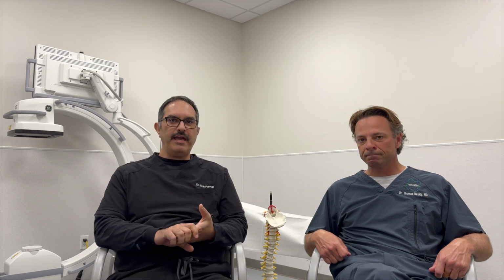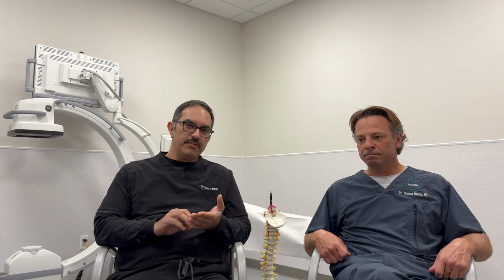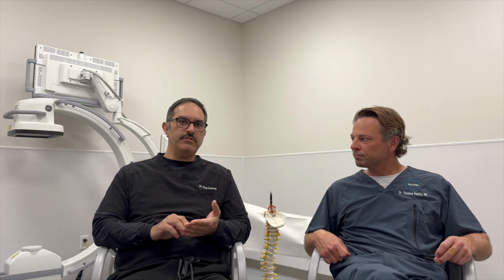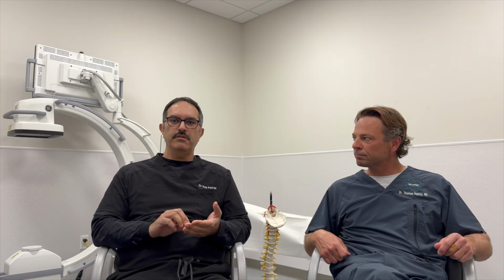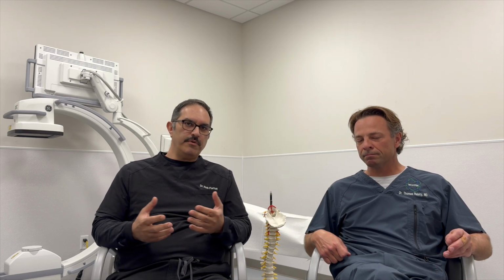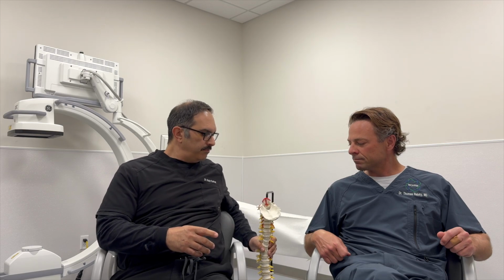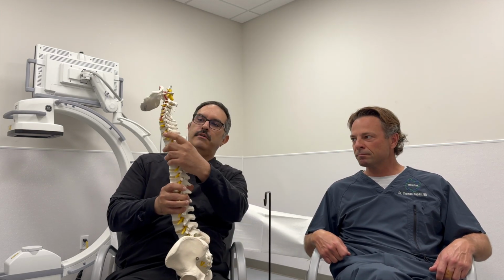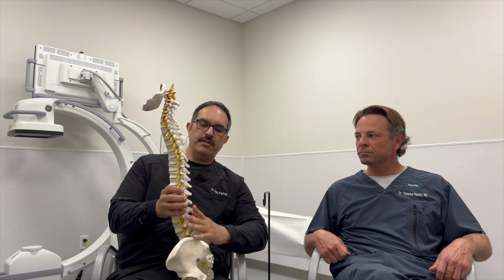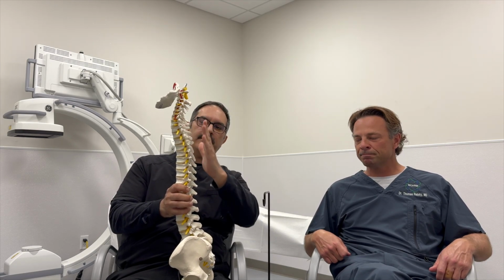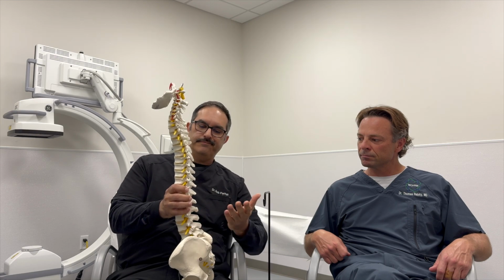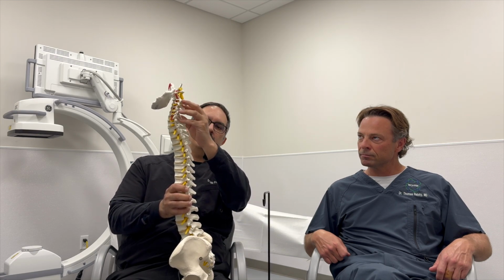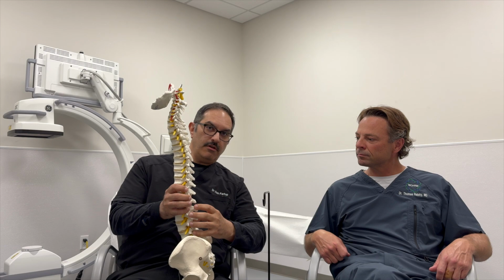The procedures that we have either target certain structures or rule those out as a potential pain source. So one of the things most everybody has heard of is an epidural steroid injection. So what is that exactly? Well, we have our little friendly spine model here. The epidural steroid injections can be done at any aspect of the spine: the neck, the middle back, the low back. Probably 90% of what we do is neck or low back. Most of it is low back.